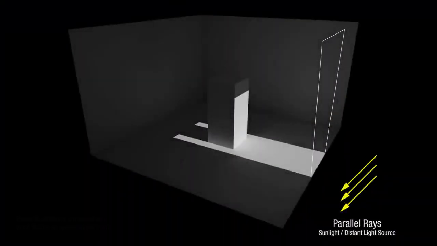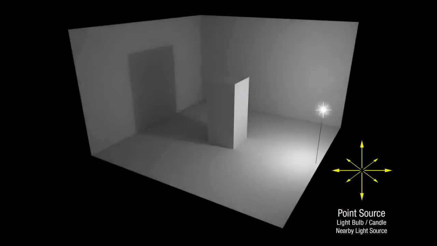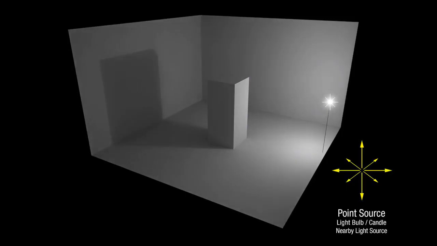Here's an example of sunlight with parallel light rays casting a shadow on the floor. And here a point light that casts a shadow on the floor and on the back wall. You can see the light source projecting the cast shadow. Now if we move this point light, you can see the cast shadow moves as well.